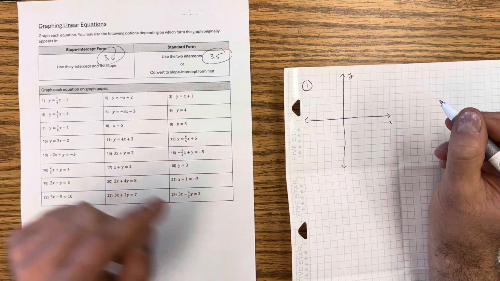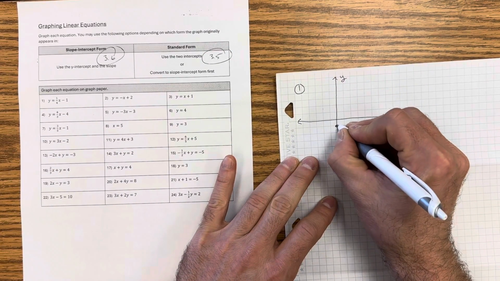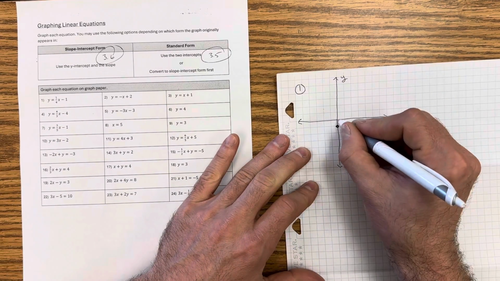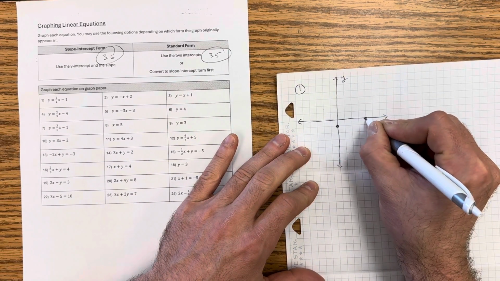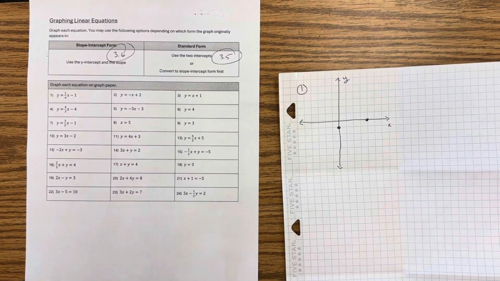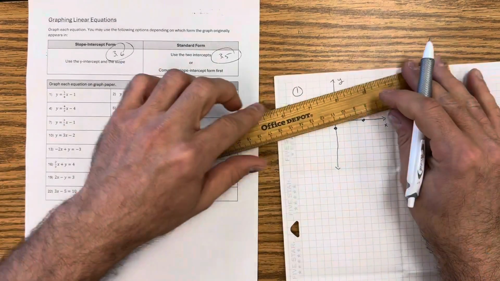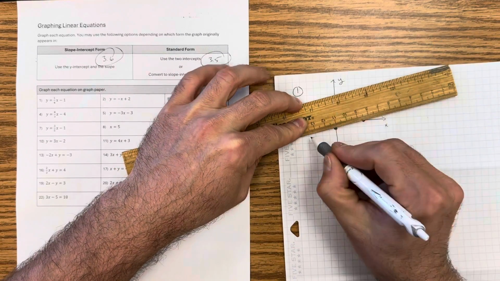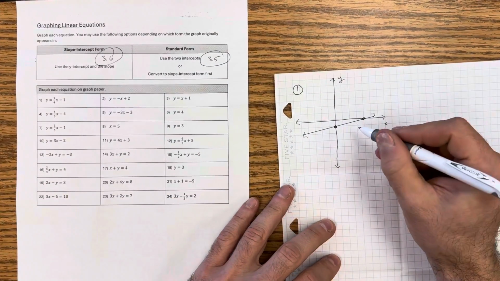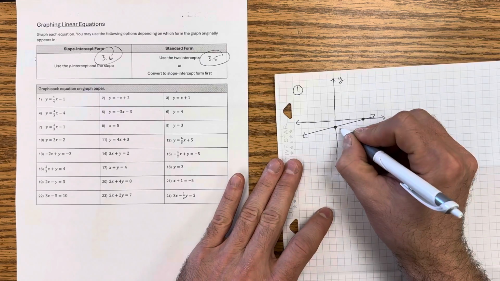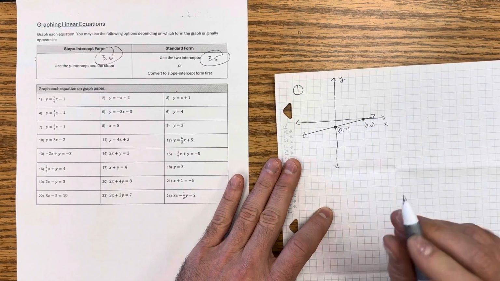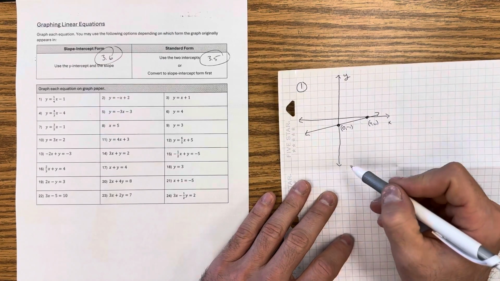This graph has a starting point at -1, so they put a point right here. And the slope is 1/4, which means it goes up 1 over 4. And there's their second point. They connect those points with a line. And that's everything. That's all I required. If they labeled this as (0, -1) and this one as (4, 0), that's awesome, but that wasn't required in order to get credit. That's all these were.